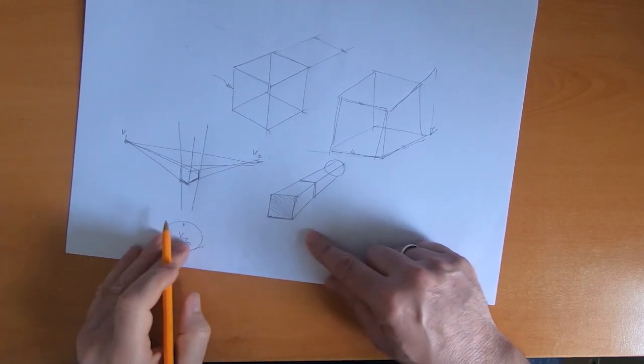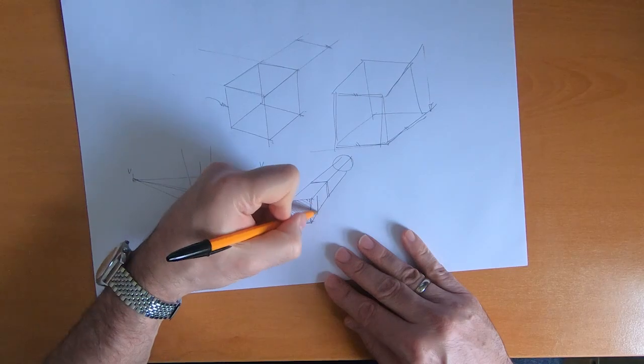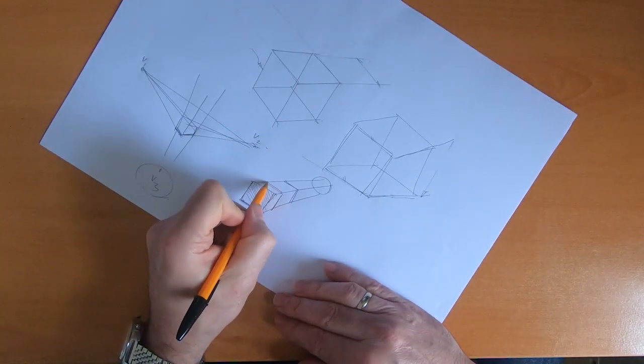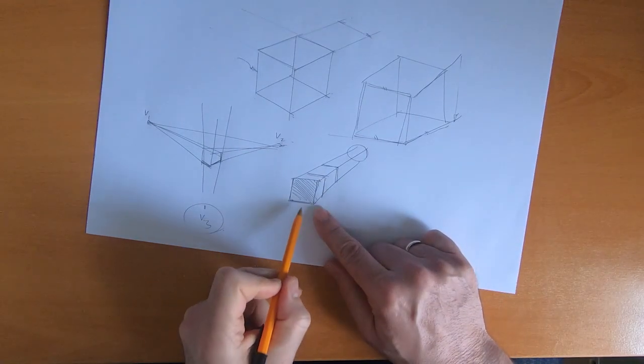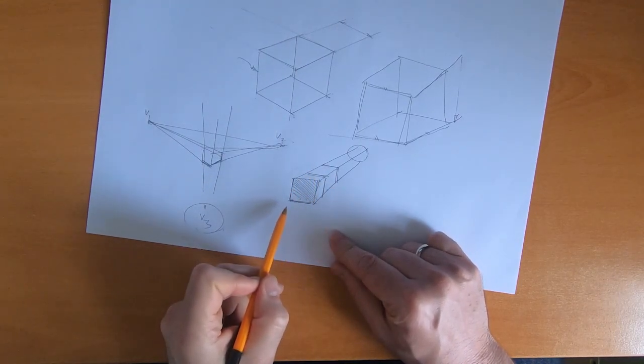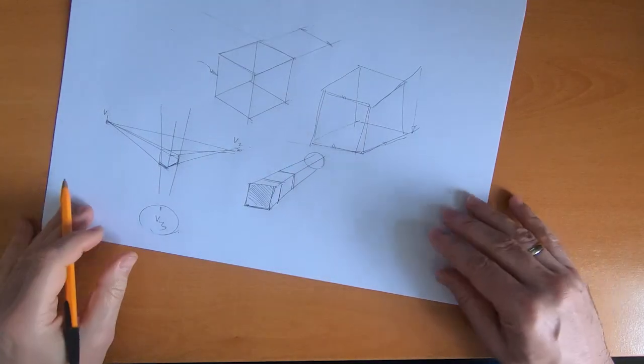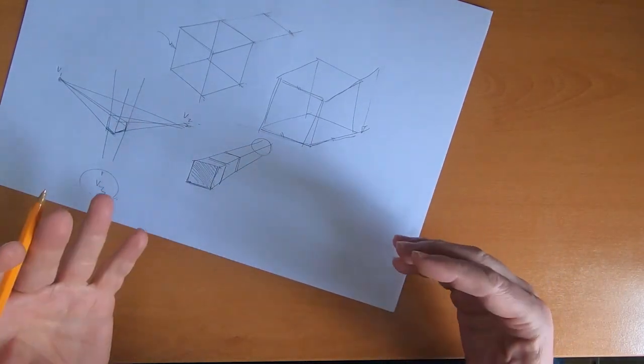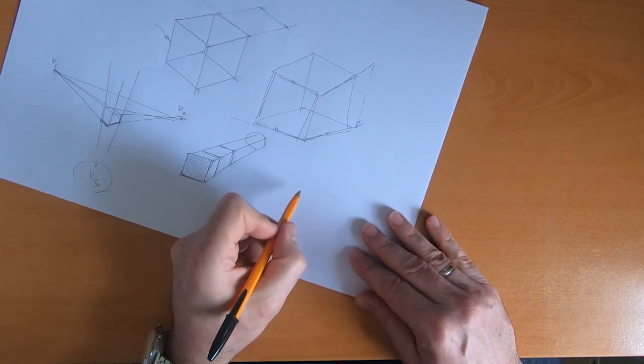So if this was a box, you would see here that there's actually quite a lot of foreshortening going on just to make that look like it's a box. And so therefore the best perspective to use, in my opinion, is the 2-point perspective.